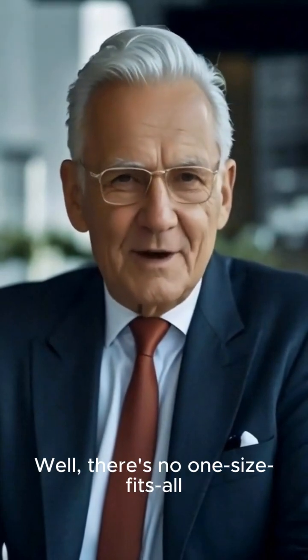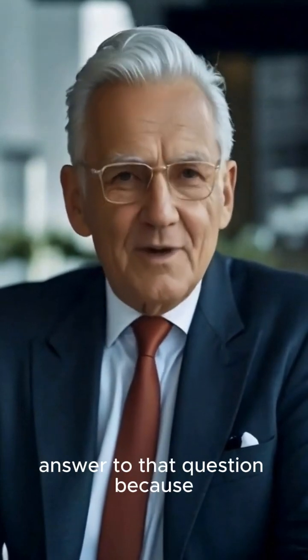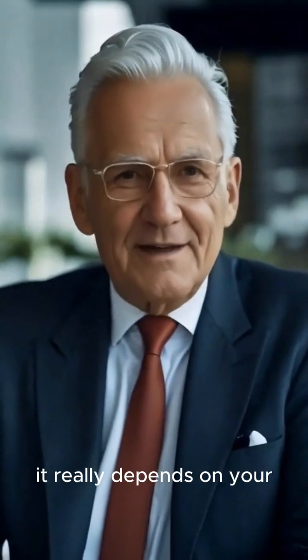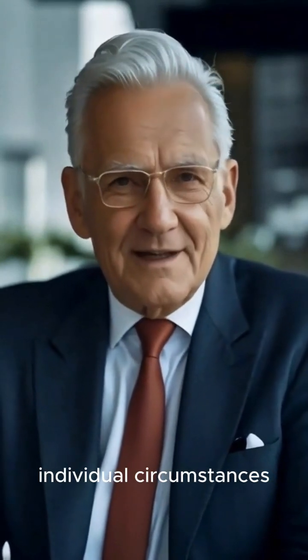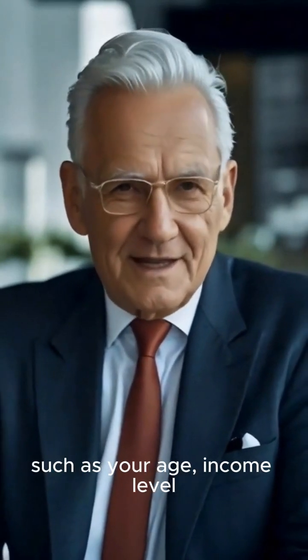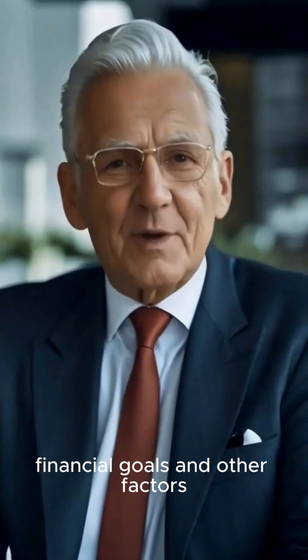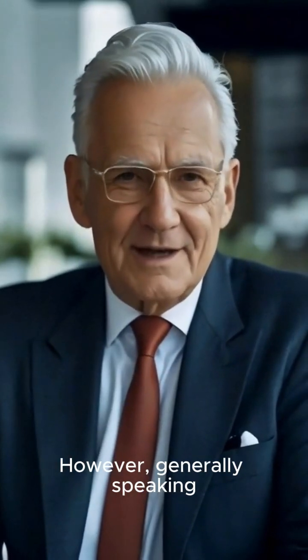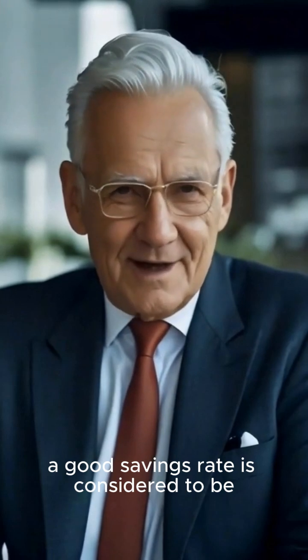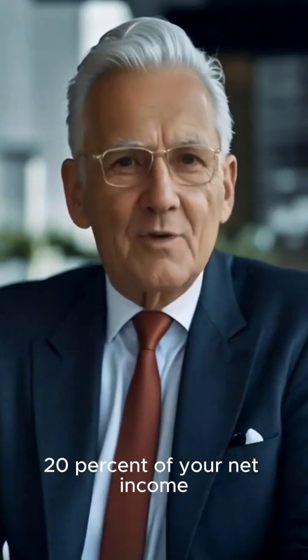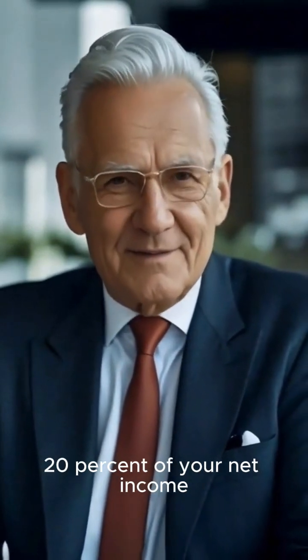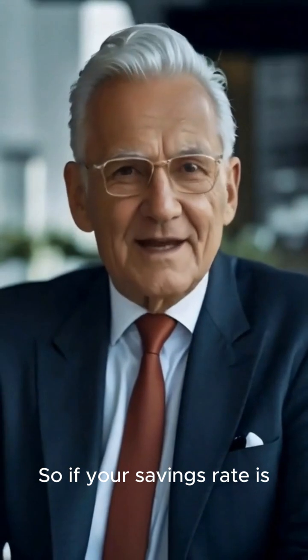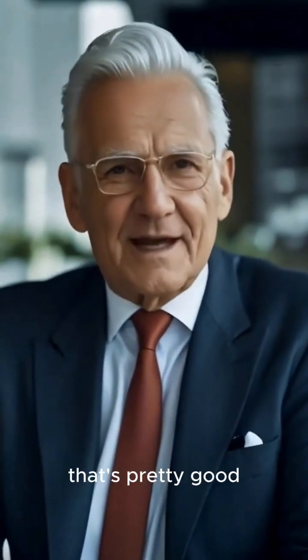Well, there's no one-size-fits-all answer to that question because it really depends on your individual circumstances, such as your age, income level, financial goals, and other factors. However, generally speaking, a good savings rate is considered to be anywhere from 10 to 20% of your net income. So, if your savings rate is 18.4%, that's pretty good.